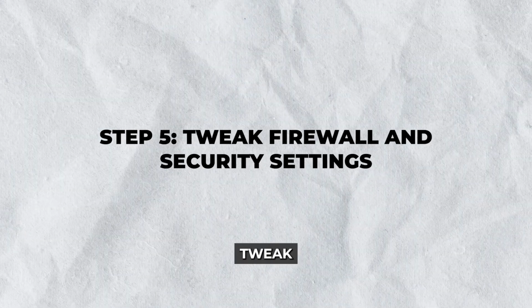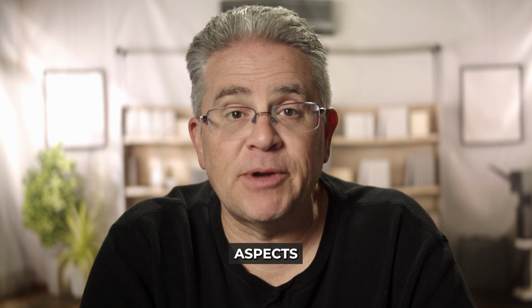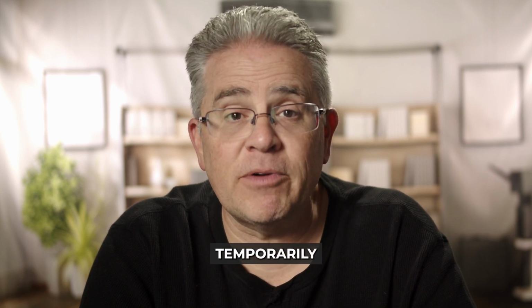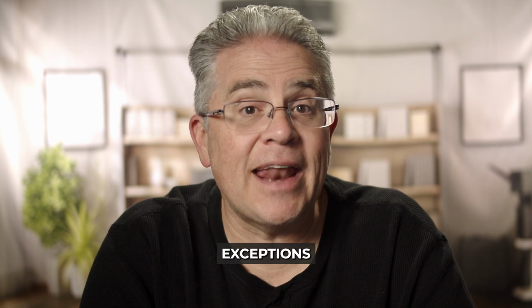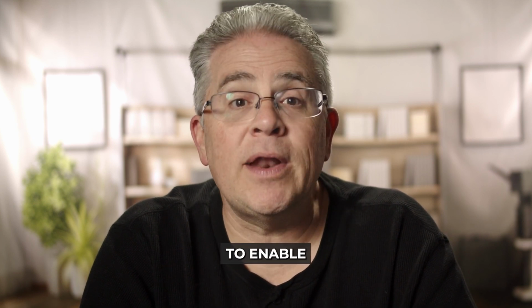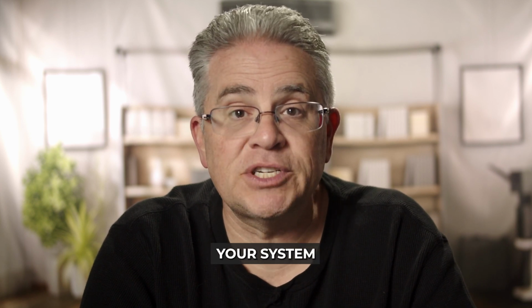Step 5. Tweak firewall and security settings. Your firewall or security software might be blocking certain aspects of your stream, resulting in a black screen. To address this, temporarily disable your firewall or add exceptions for Streamlink within your security software. Remember to enable your firewall again once you've resolved the streaming issue to keep your system protected.